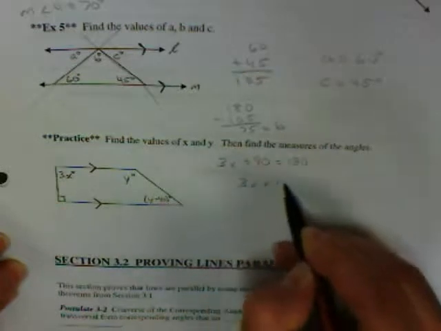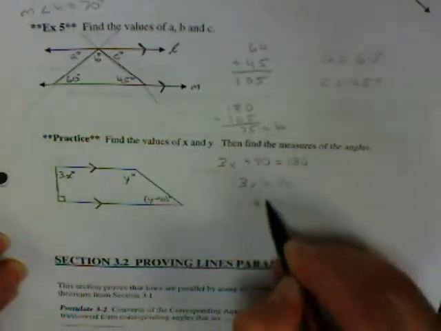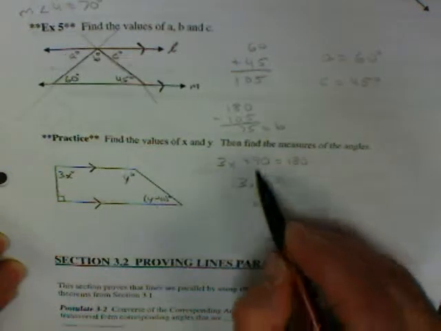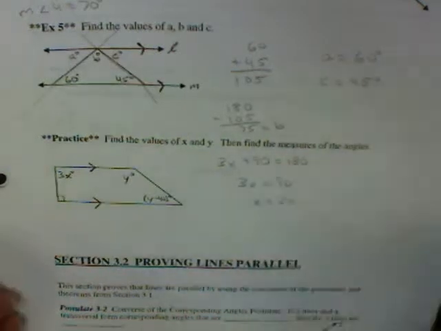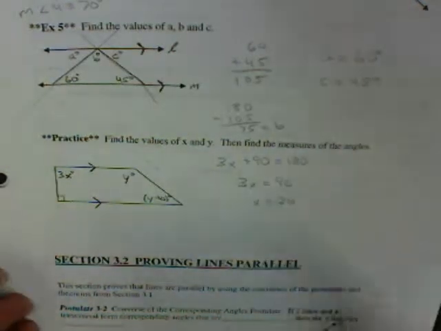And then you go ahead and solve that. You end up with 30. We subtracted 90 from each side, and then we divided by 3. So x has got to be 30. That tells us our value of x. Now we have to go and figure out y.